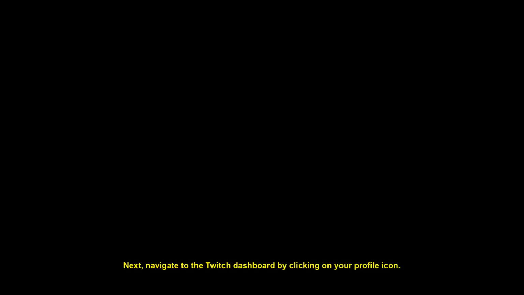Next, navigate to the Twitch dashboard by clicking on your profile icon. Select the Creator Dashboard from the drop-down menu. On the Creator Dashboard, look for the Settings menu on the left side. Under Settings, choose Stream. Here, you can configure your stream key. Keep this key safe, as it's essential for broadcasting.